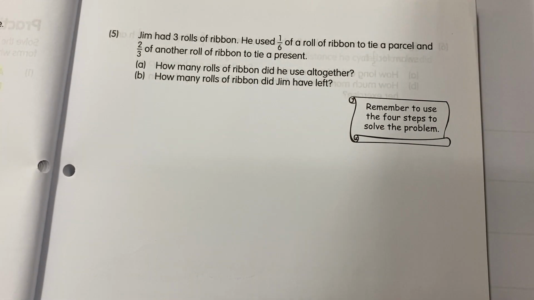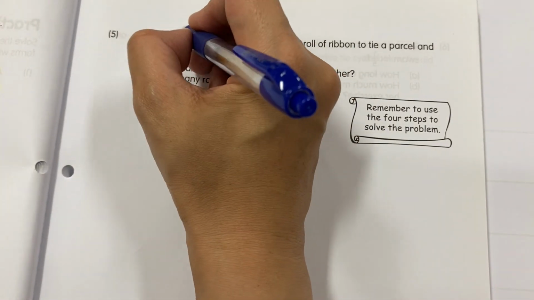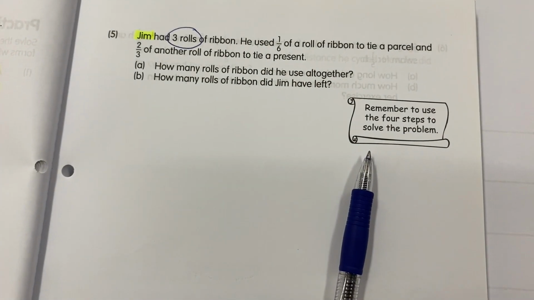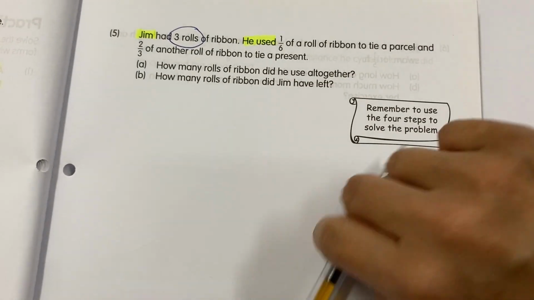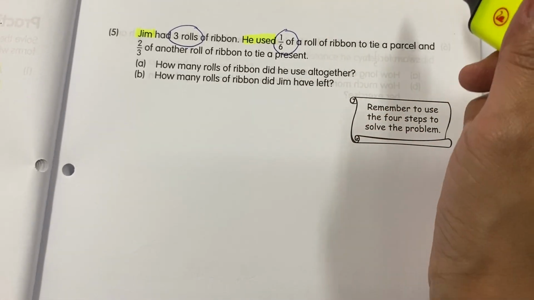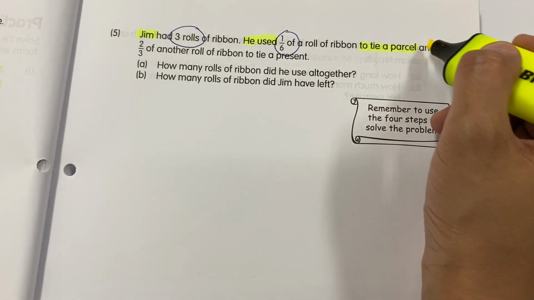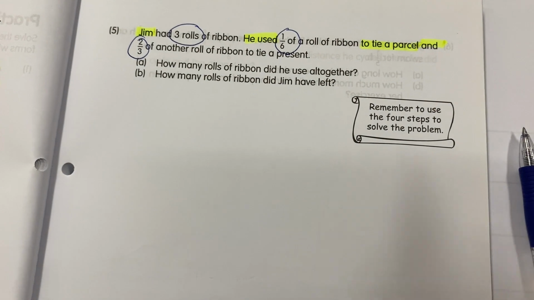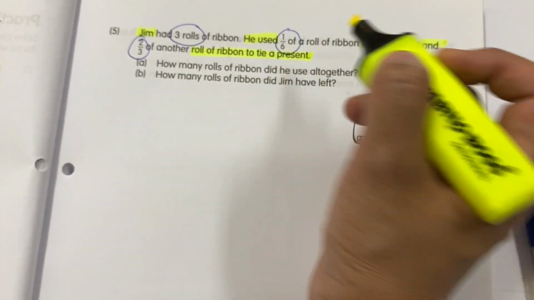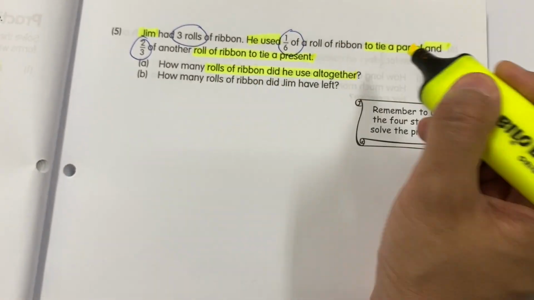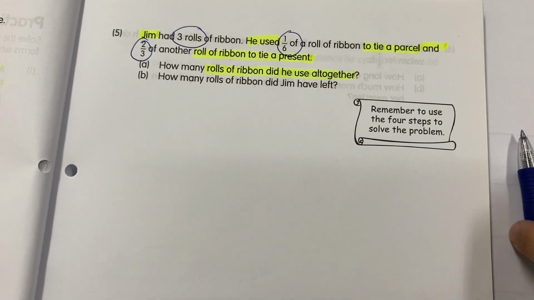Jim had 3 rolls of ribbon. Okay, so here, 3 rolls of ribbon. He used 1/6 of a roll of ribbon to tie a parcel, and 2/3 of another roll to tie a present. How many rolls of ribbon did he use altogether? Part A. So let's do part A first.